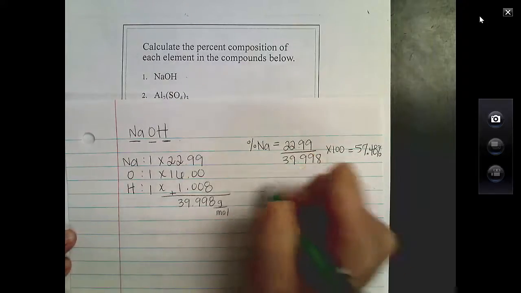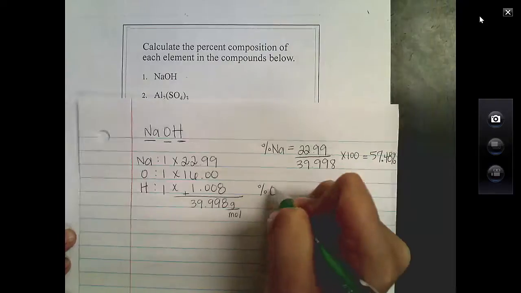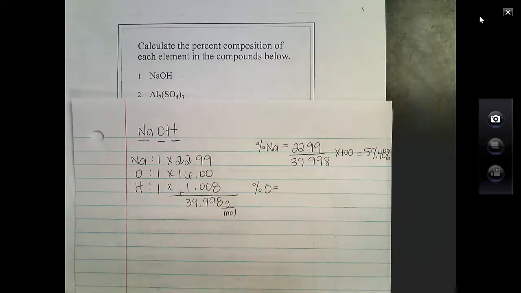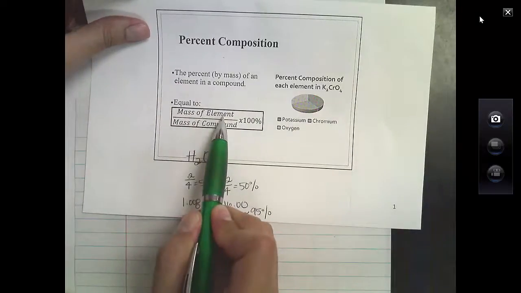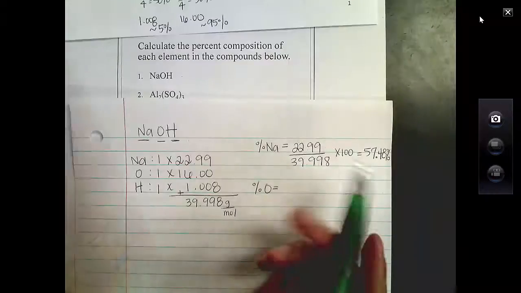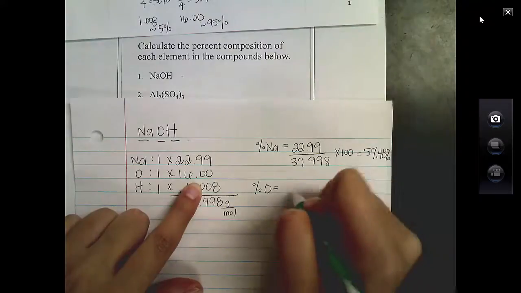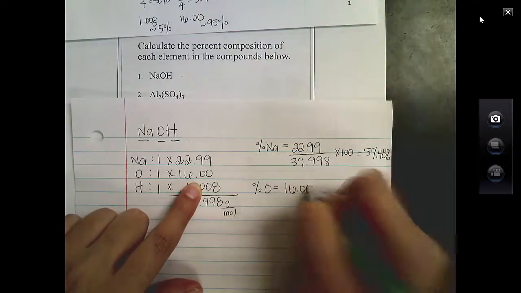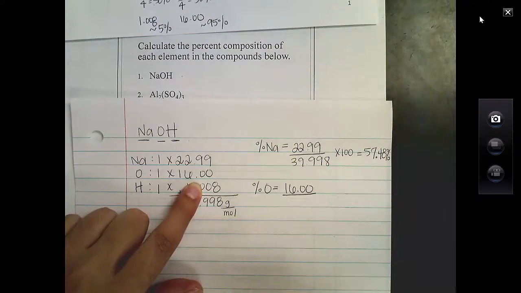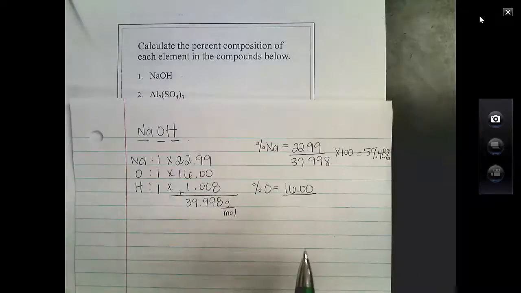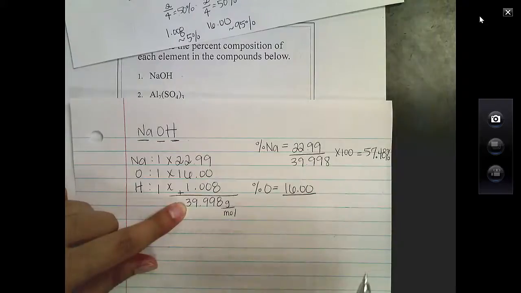So that's just 1 element, but I have 2 other elements, oxygen and hydrogen, so I can continue this process for the others. If I want to know the percent of oxygen, I'm going to use my same equation here, mass of element, except now I have a different element. So now I'm going to use the mass of oxygen, 16.00, divided by the mass of my compound. Well, I have the same compound, so I have the same mass.